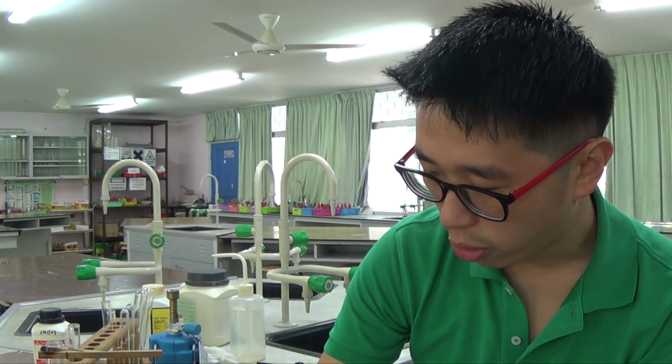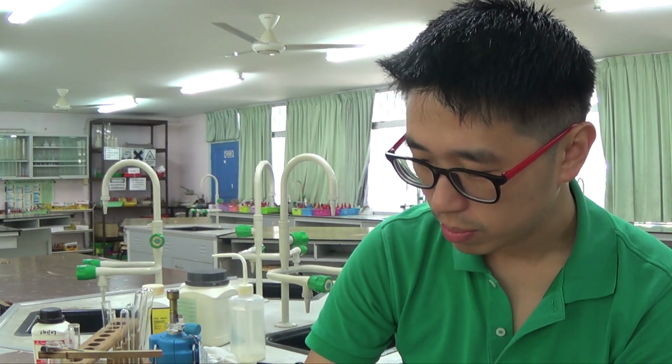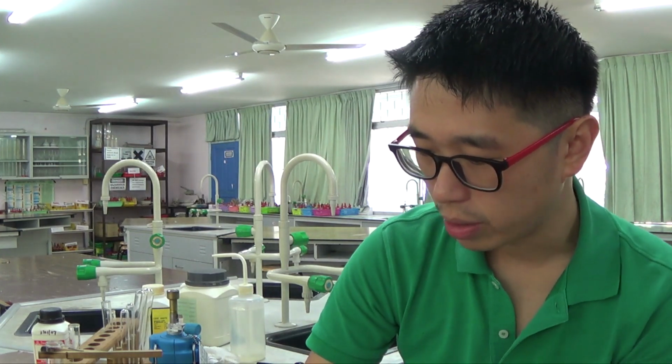So pungent gas is produced. You don't observe the pungent gas, because pungent is to do with smell, and you don't observe a colorless gas. Instead, it turns red litmus paper blue, which I just showed you. So you saw it with your own eyes.